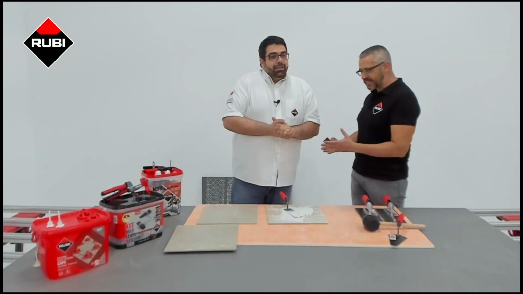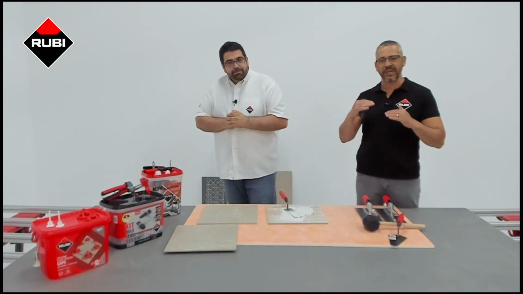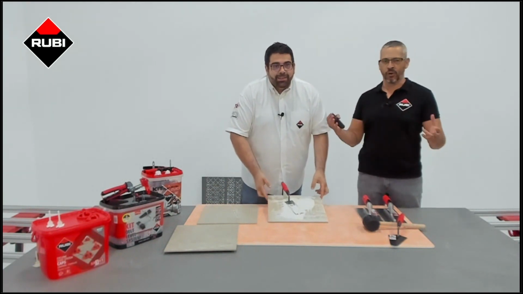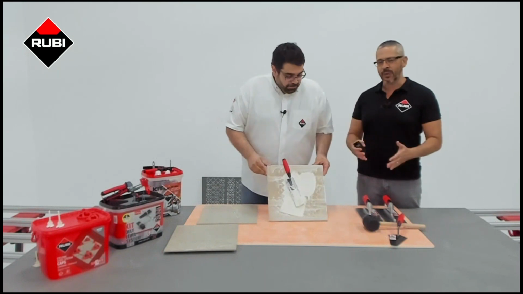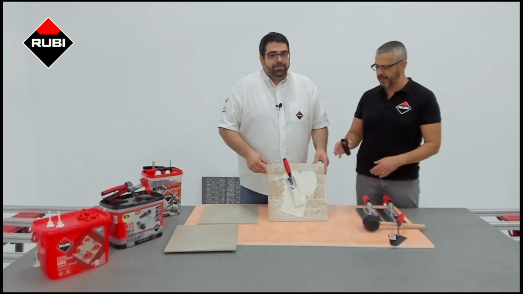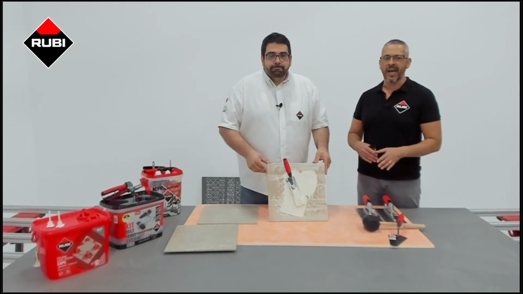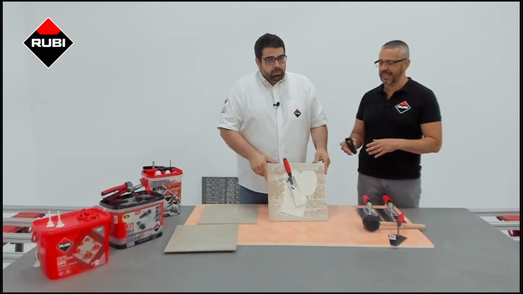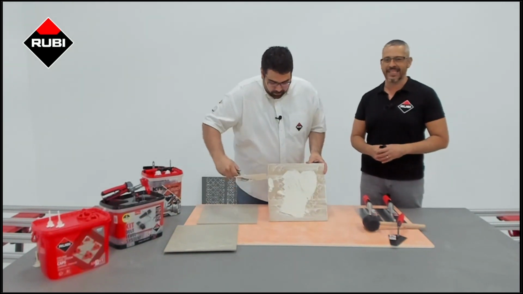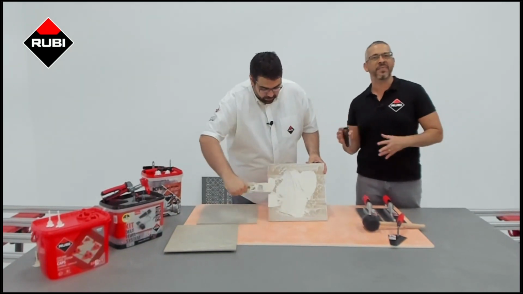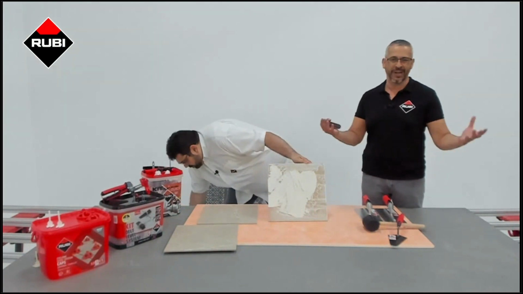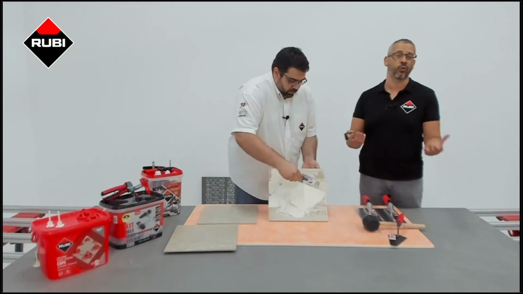Exactly. All three systems are going to avoid the lippage of the tiles during the installation and after the installation, either in flooring or walls, as we say. They are recommended for formats from 30 by 30. So more or less what we have here is 33 by 33. Yes. I guess that's the reason why 60% of the audience say that they are using a leveling system depending on the size of the tile. Okay, because for a 20 by 20 tile, for example, we are not going to use a leveling system.